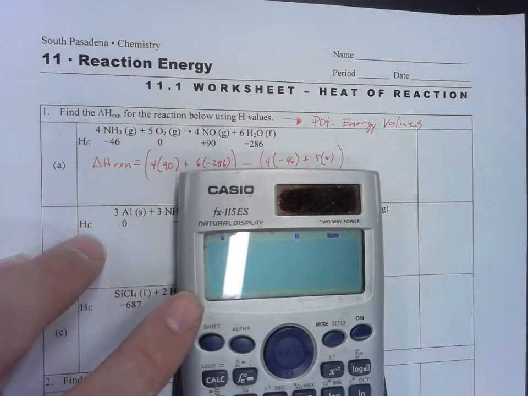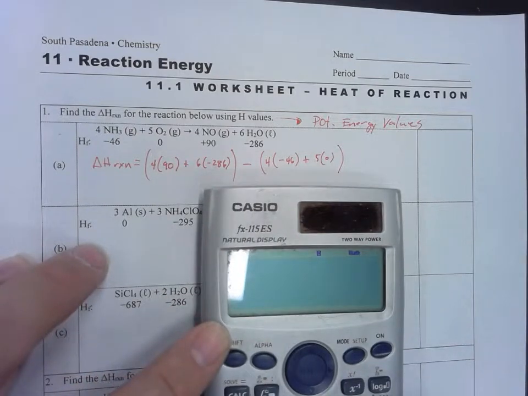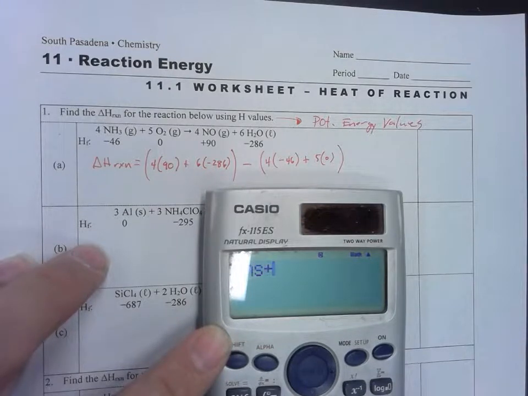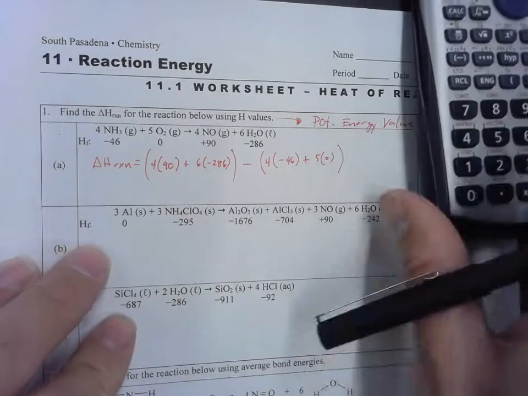Okay, let's go ahead and do this. 4 times 90 is 360, plus 6 times negative 286, equals negative 1356.